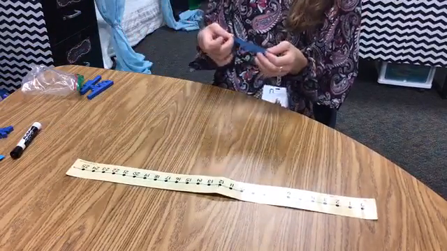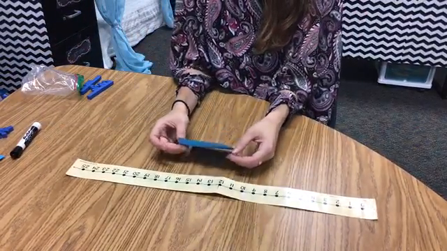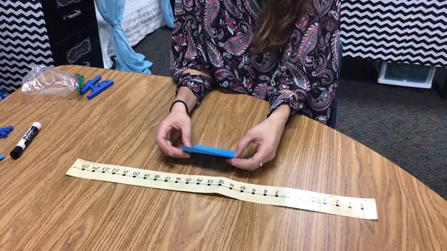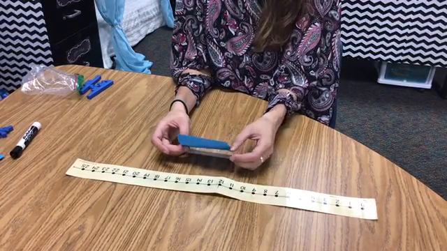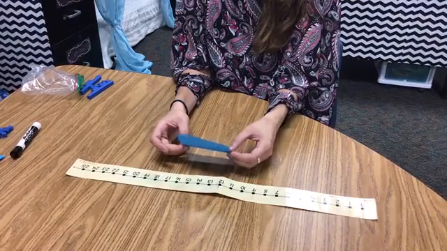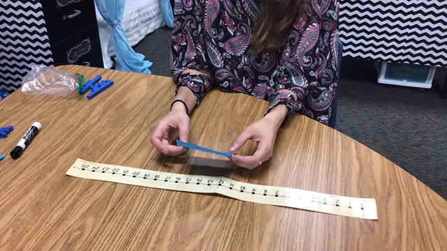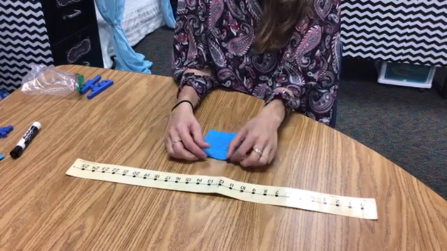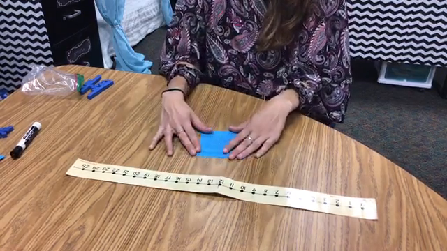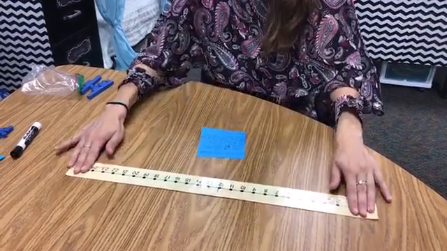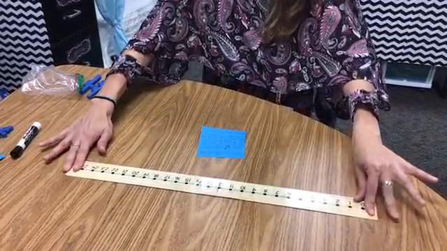Our second problem is going to be: Jacob had some Tiger tickets. He spent 5 on the prize cart. Now he has 18 Tiger tickets left. How many Tiger tickets did Jacob have to start with? So again, our start is unknown. We want to know how many he had before he spent any.